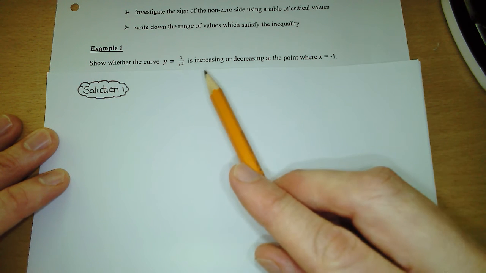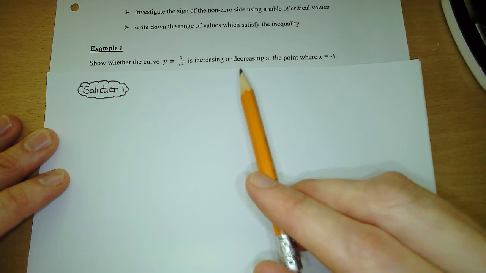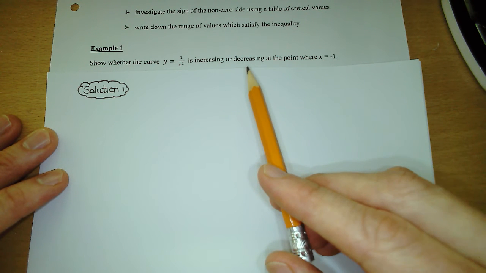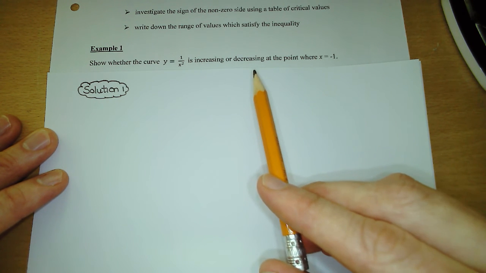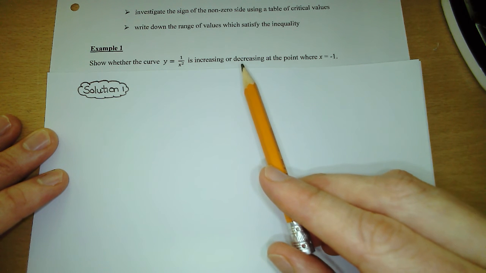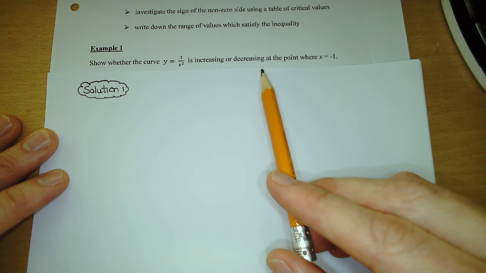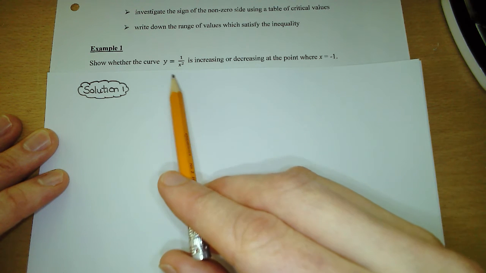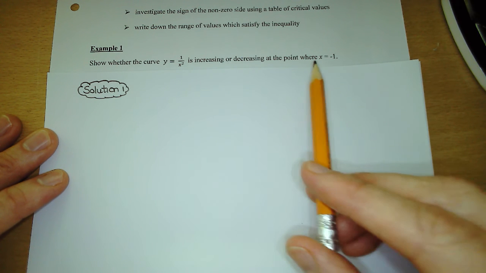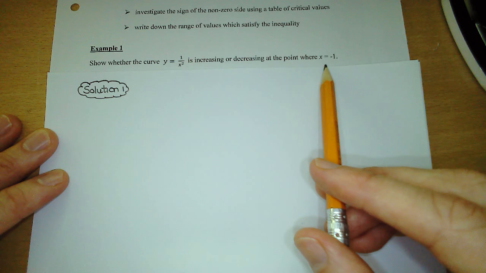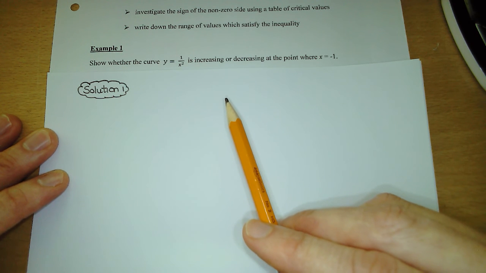So when you hear the phrase a curve increasing or decreasing, you should be thinking the first derivative dy by dx or f dashed x. It's increasing when f dashed x or dy by dx is bigger than 0, and it's decreasing when dy by dx or f dashed x is less than 0. So what we're therefore going to do is differentiate the curve to get dy by dx. We're then going to sub in the x coordinate of the point, and then see is dy by dx positive or negative.